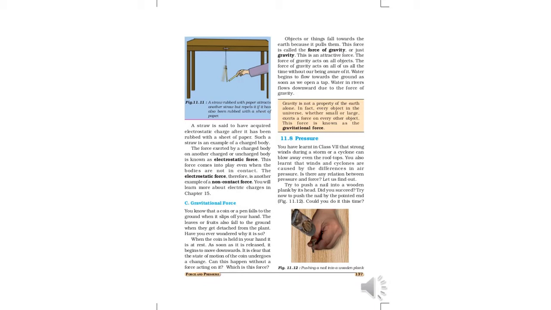So is there any relation between pressure and force? We can find out. One example we can say, try to push a nail into a wooden plank by its head. A nail has two ends, one sharpened pointed edge and one head portion, a flat one. If you try to push the nail into the wooden plank by its head, are you able to do it? Did you succeed? No.